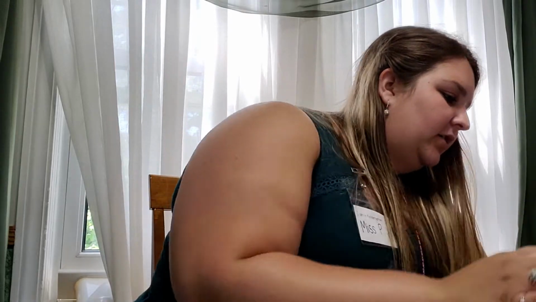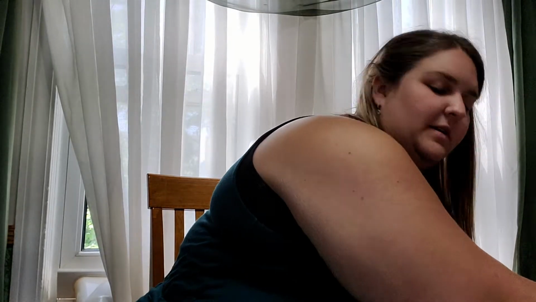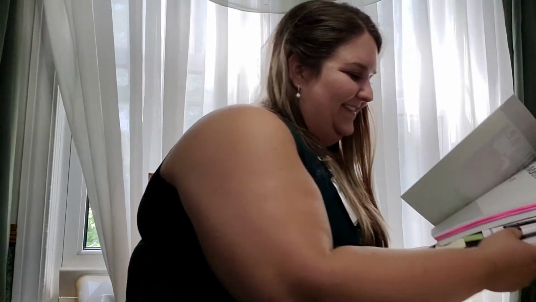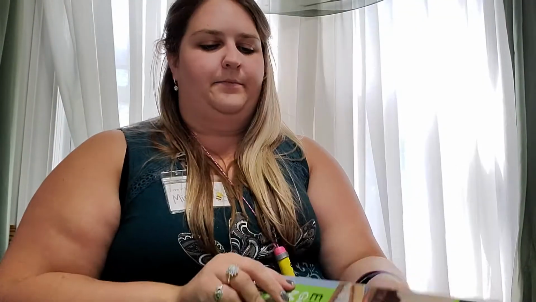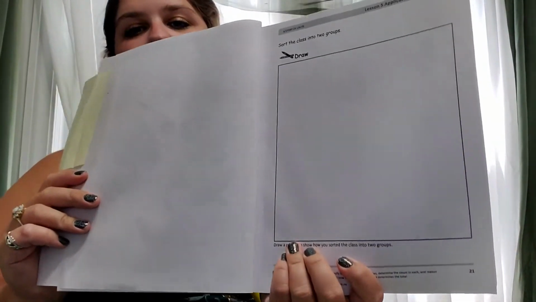Okay, my friends, let's go ahead and take a look at our application problem today. So what you're going to need to do is you're going to need to get your... Miss P's pile of books is falling. I'm going to need you to get your blue Learn book out. So your blue Learn book, blue on the bottom. And we're going to flip it over to page 21. So we're flipping it to 21.